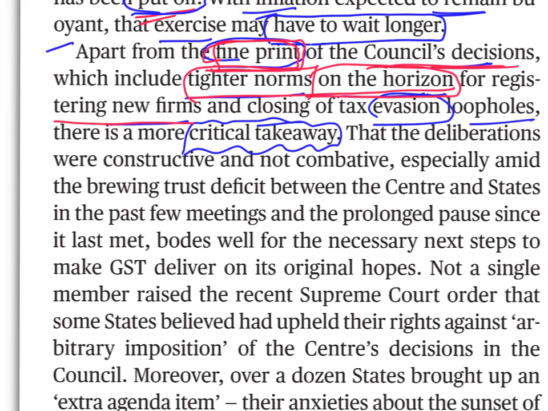And they are also trying to close certain tax evasion loopholes. Right now some companies are using loopholes in the present tax system and they are evading tax. Evading means not paying. So the GST council is also trying to fix those loopholes.